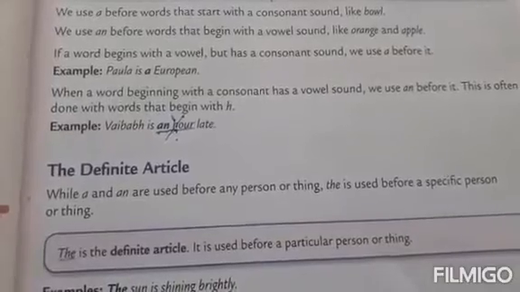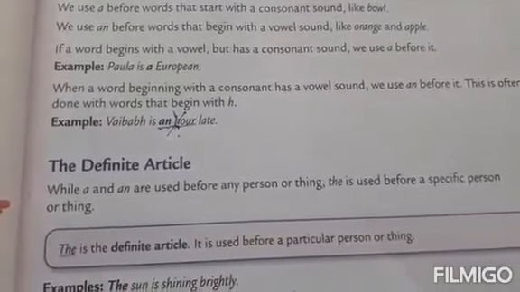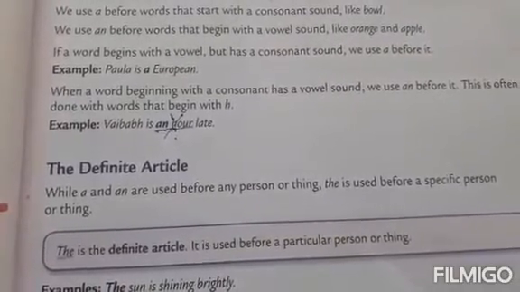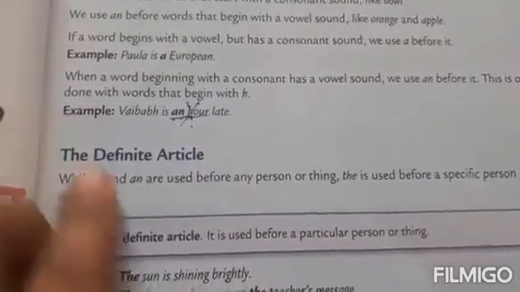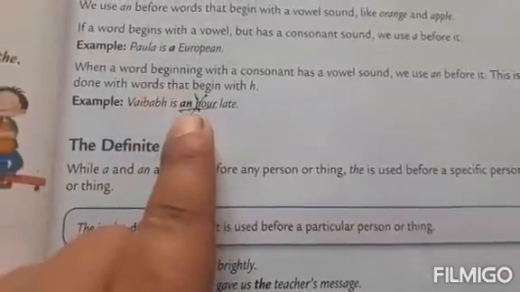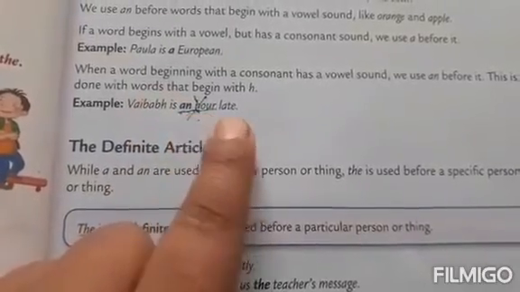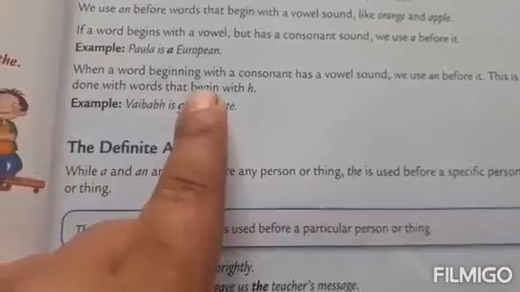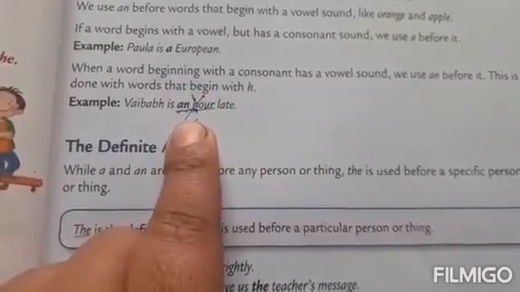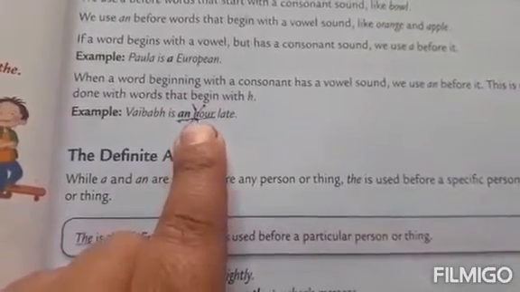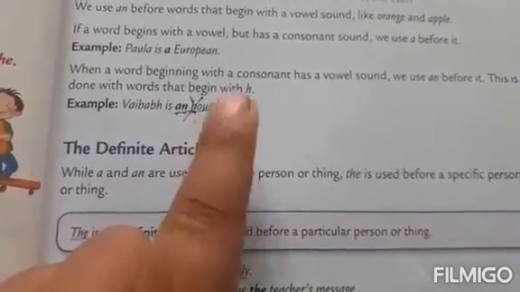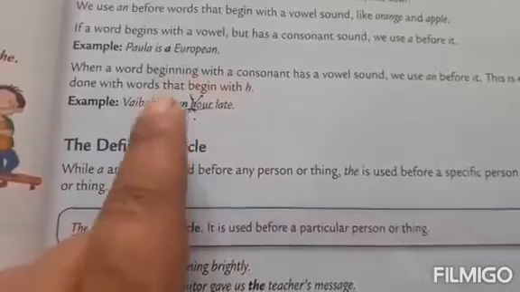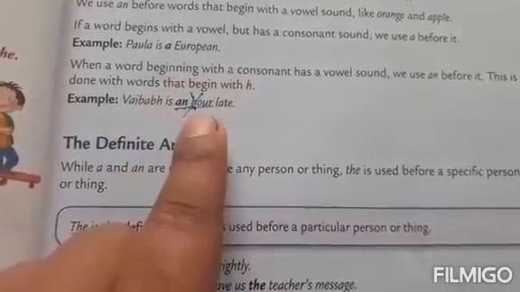For example, here you can see Vaivaha is an hour late. Here in this word hour, H is silent and it's a vowel sound, O-U-R, hour. That's why we have used an here.